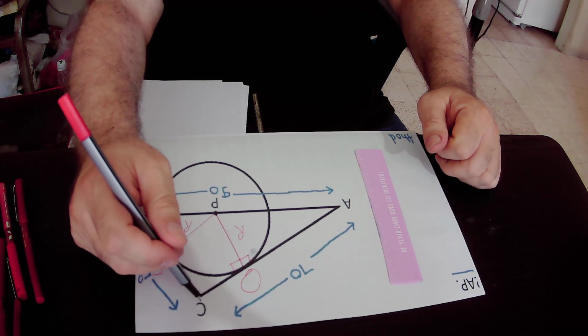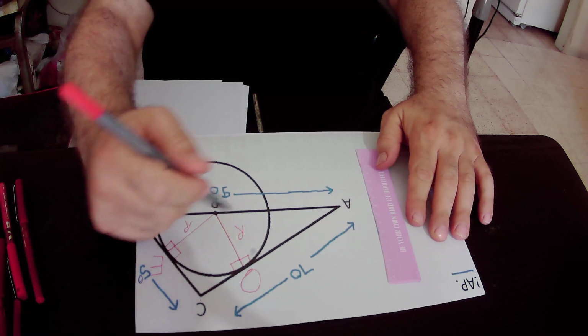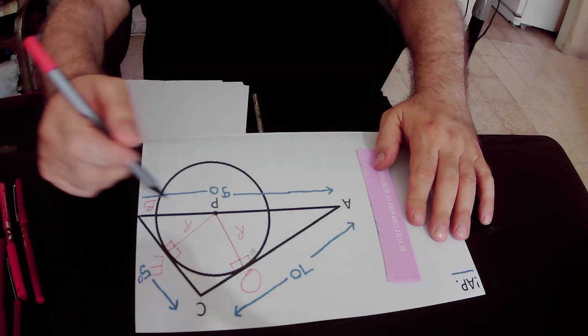draw from point C a perpendicular to side AB of the triangle.